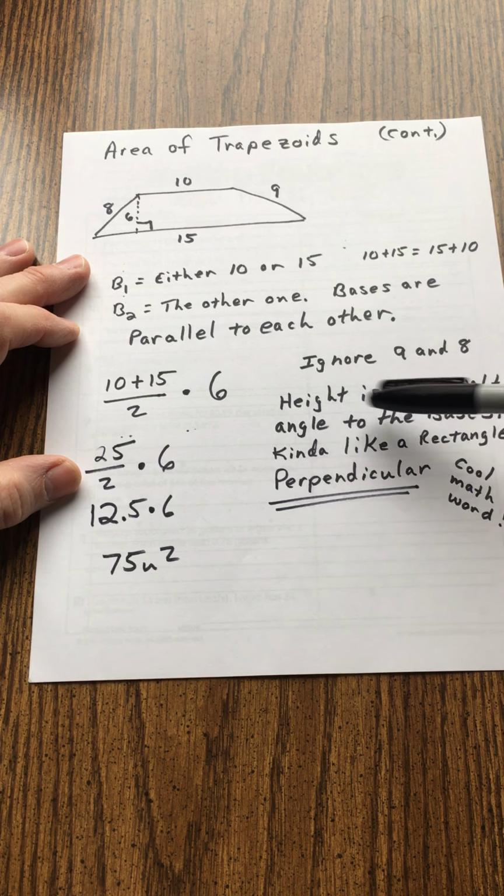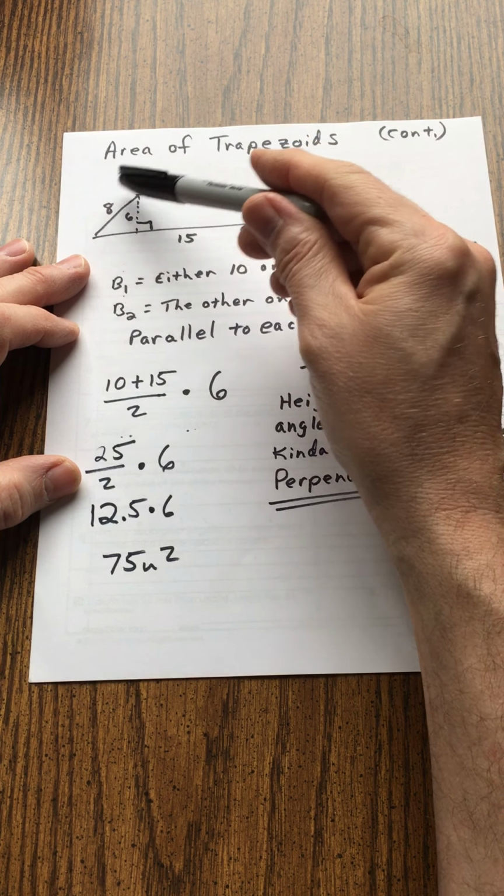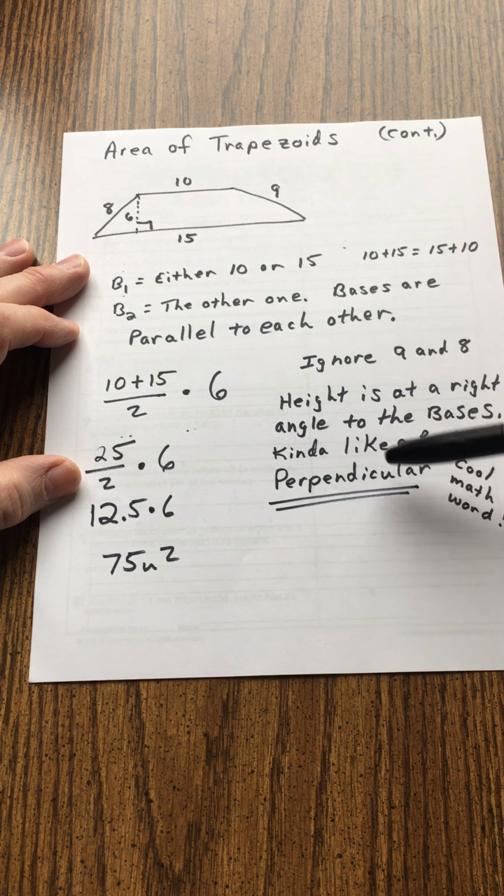Remember that the height's at a right angle to the bases, kind of like a rectangle. You're kind of making a rectangle. You're going to take these little parts. All right, remember that word perpendicular.